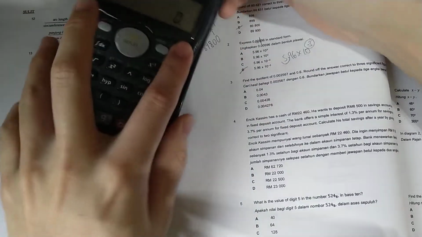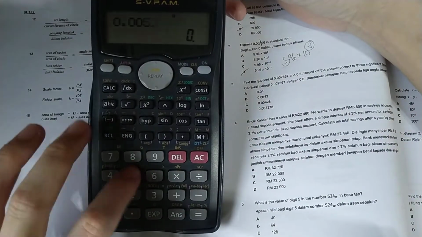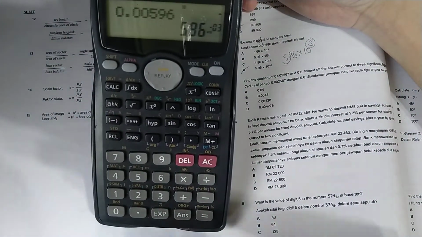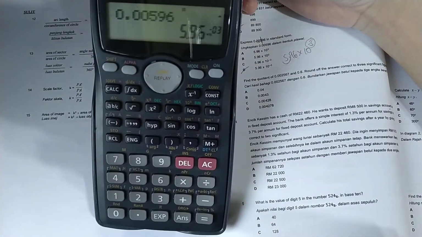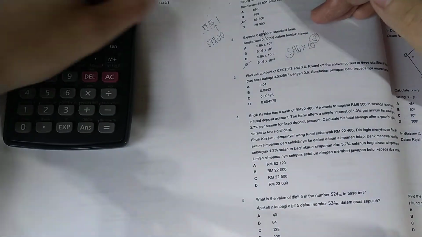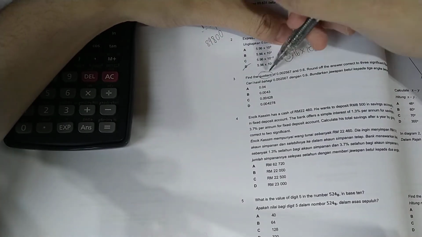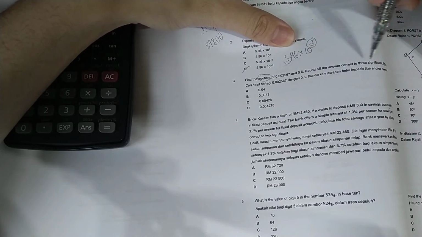You can use your calculator actually, if you're not sure. Just press it, and see, it's D, right? Can you see the negative sign here? Next, number 3, find the quotient. Quotient means divide. If you don't know, now you know, right? Quotient of this thing and this thing. Round off the answer correct to 3 significant figures.